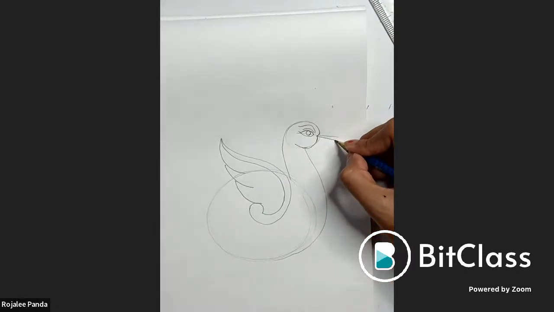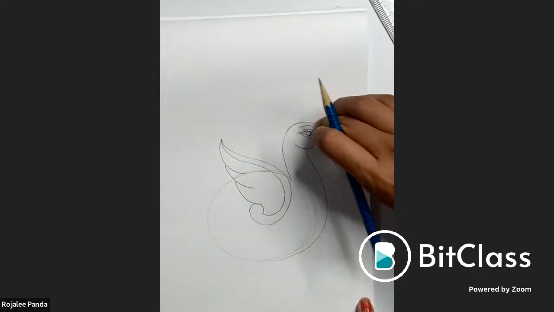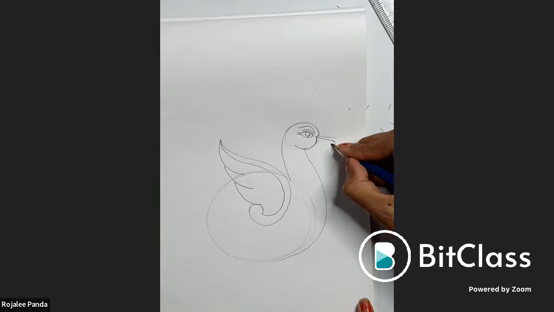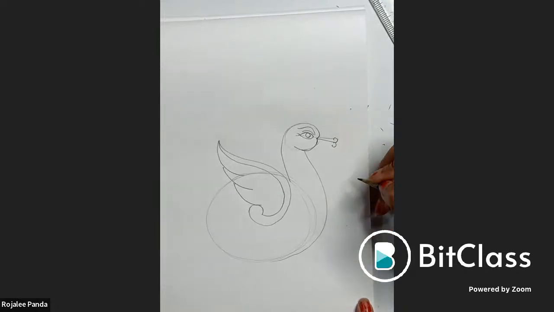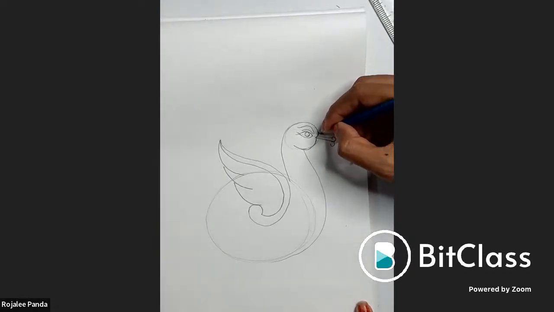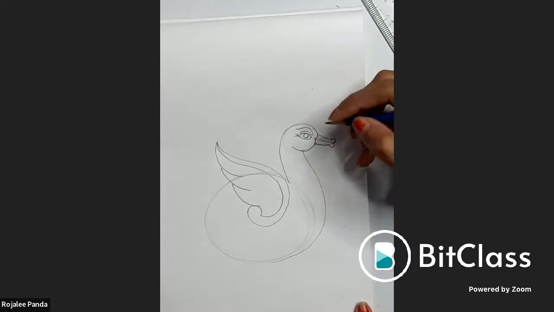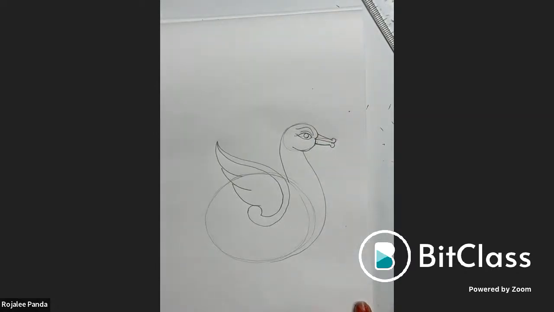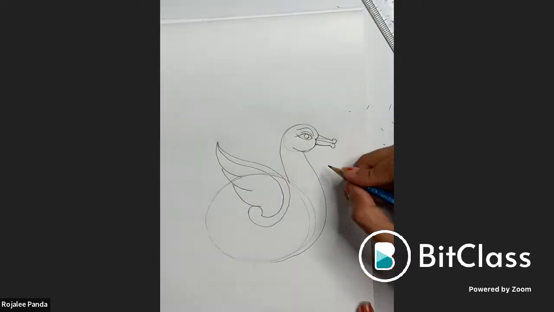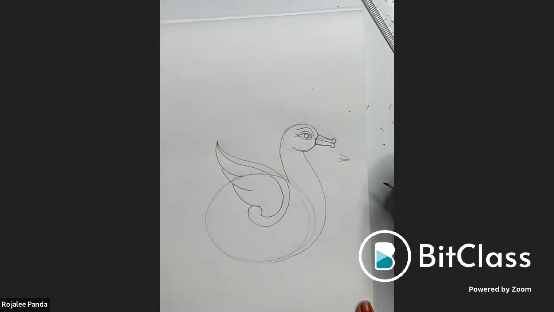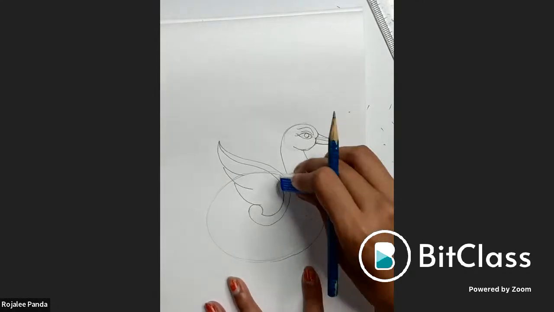I create a blending line here and make it curve from both the sides. And create two slanting lines to join this together like this. If you want, you can create a simple tick part like this also. It's up to you. Also, I erase the extra lines here, which we don't want.